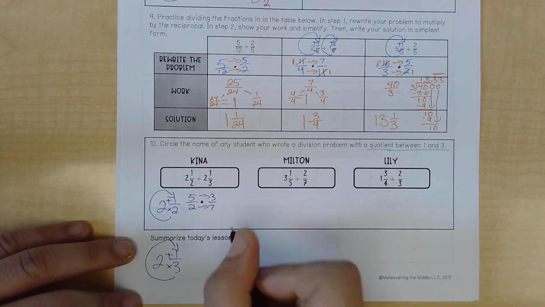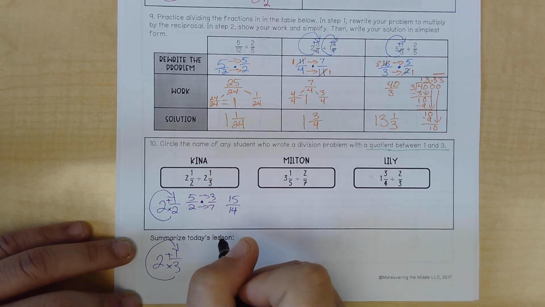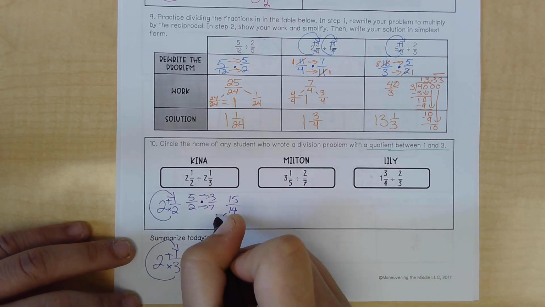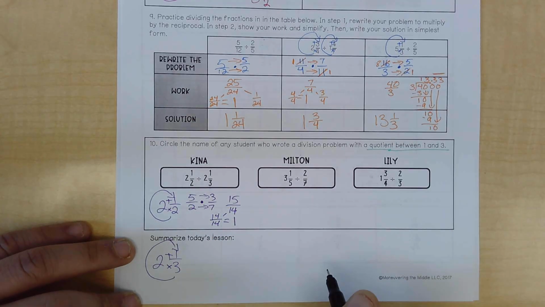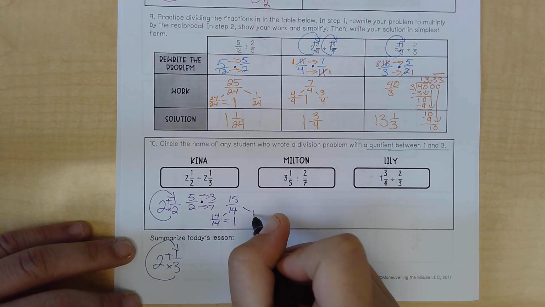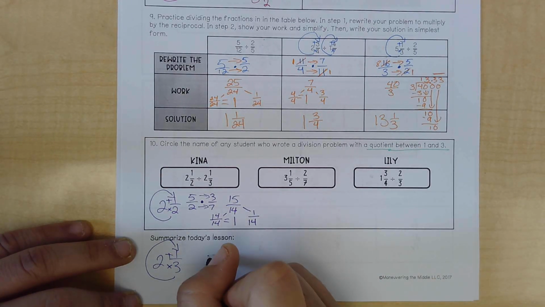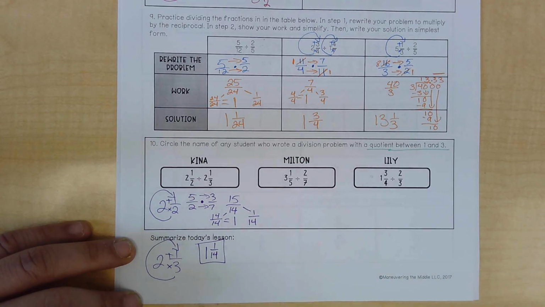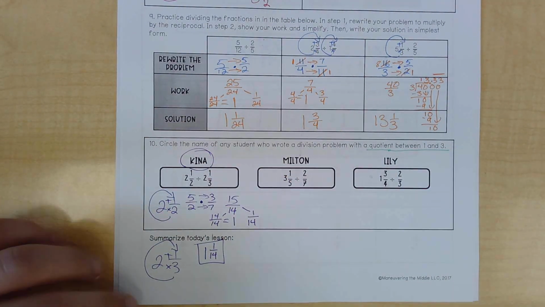Multiply straight across. You'll get 15 over 14, which of course we can decompose as 14 over 14, which is equal to 1, with 1 remaining. So our answer here is 1 1/14. 1 1/14 is between 1 and 3, so I can circle Keena's name.